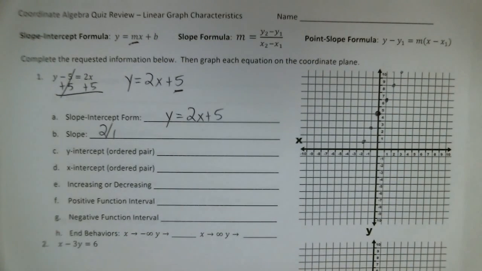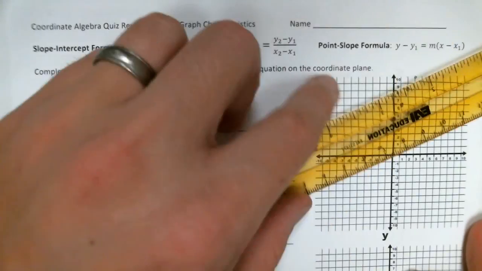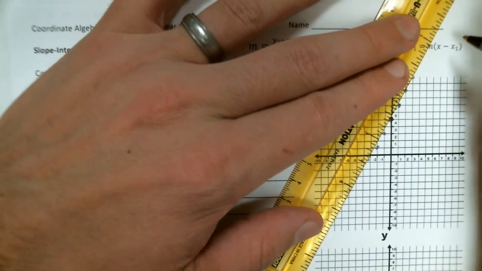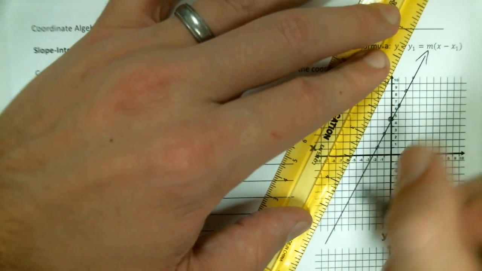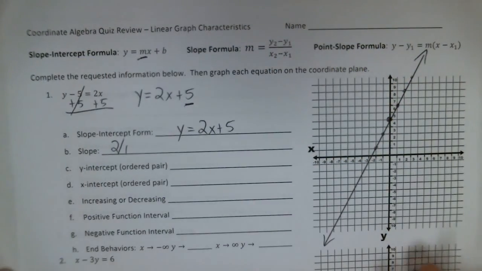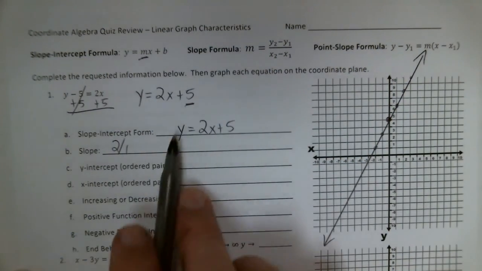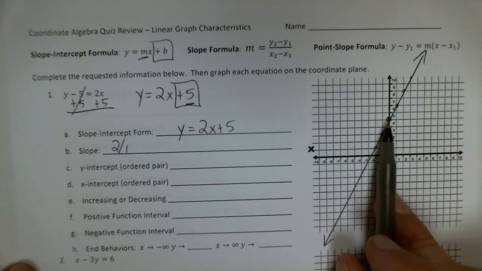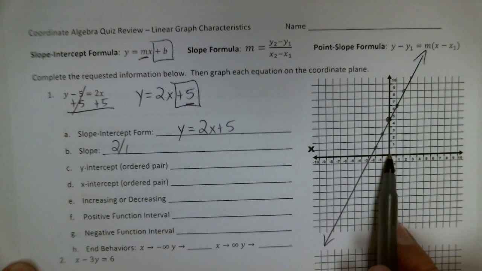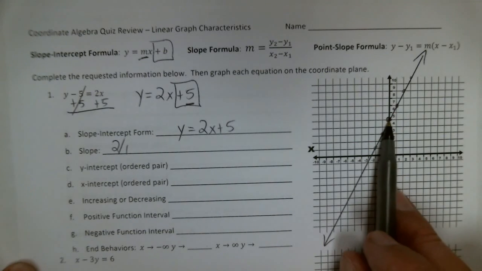And so now we can go ahead and connect our dots. We can play the connect-the-dots game. Let's connect our dots and start to answer some questions. The next one asks for the y-intercept. Well, that's easy. That's always just going to be your b. So that's always just going to be this guy. I'm crossing the y-axis at 0. I always start with the x, 0, and I go up 5.